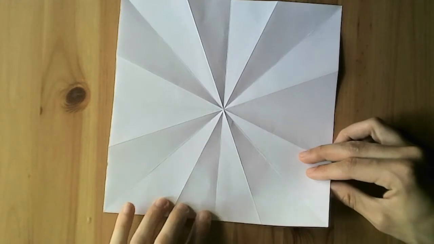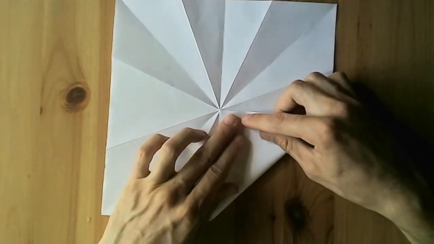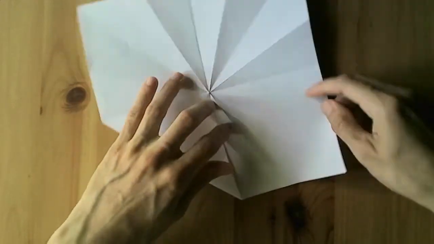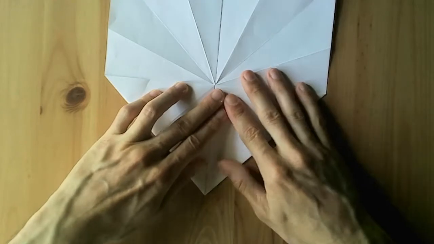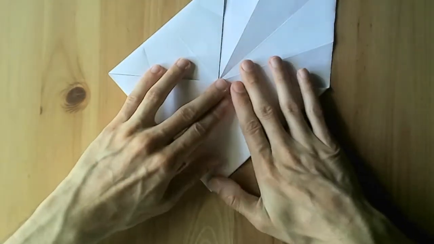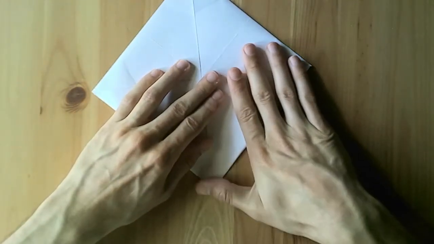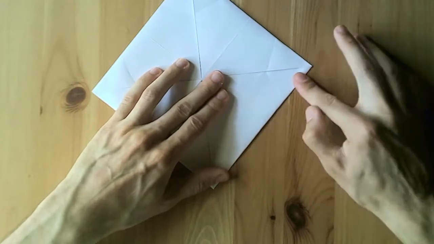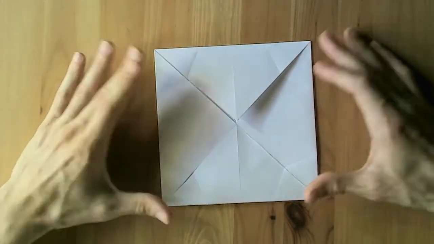So a way we can easily multiply is simply by taking the vertices and placing them on the center, like this. So vertices center, vertices center, like that.